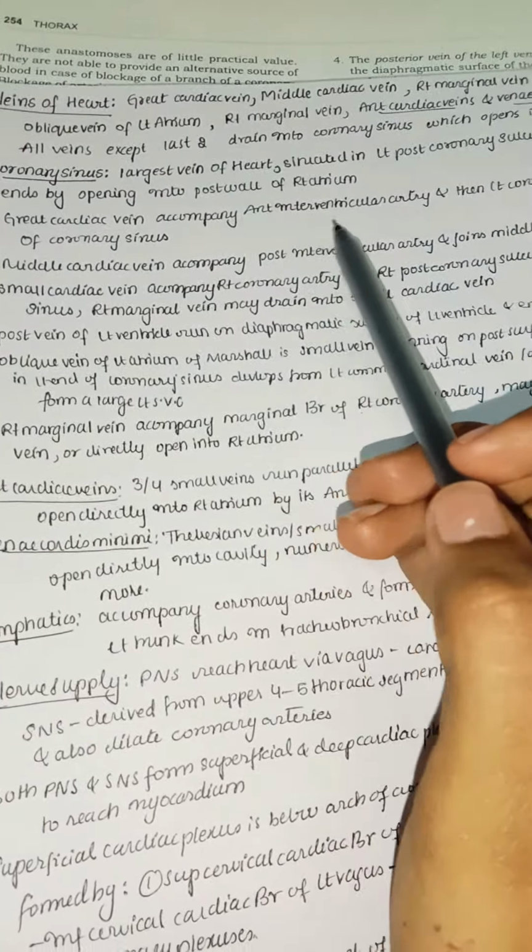So only one logic: all these veins need to go to the posterior side. Why? Because the coronary sinus opening of the right atrium is situated on the posterior side. As it is situated on the posterior side, all these veins need to drain into it.